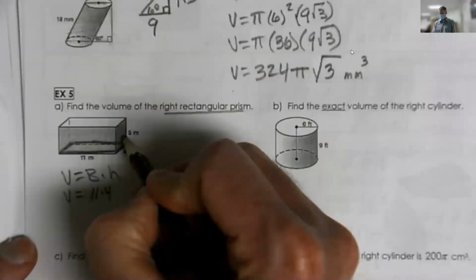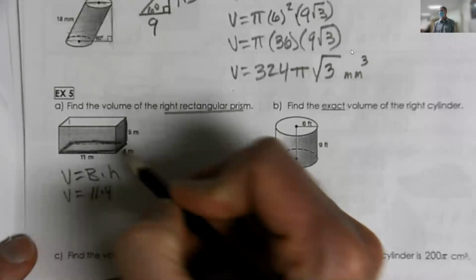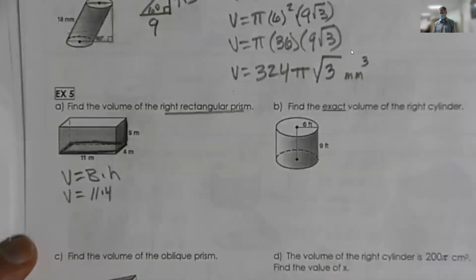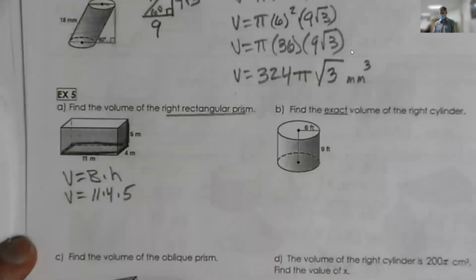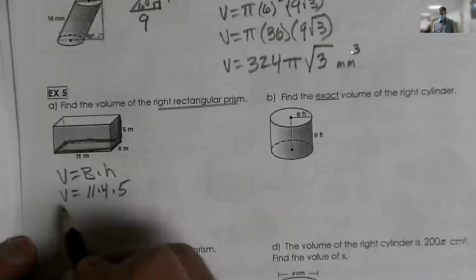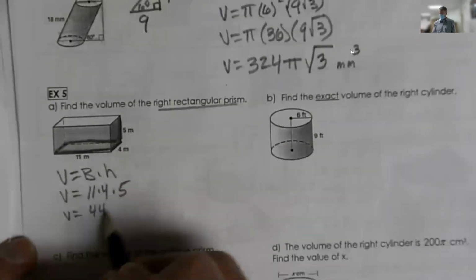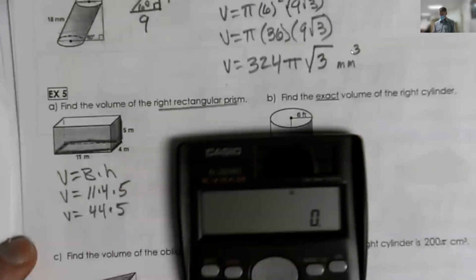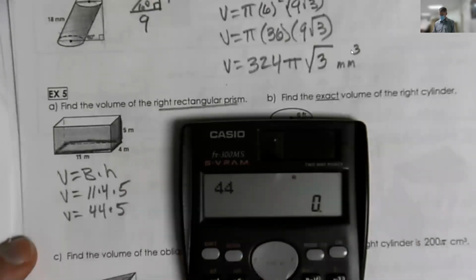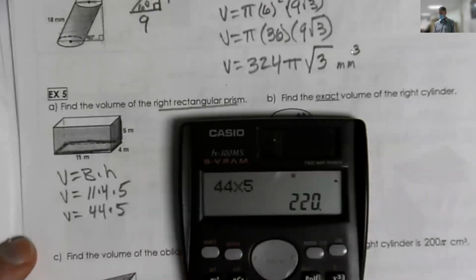So that's the distance between the bases, or the distance perpendicular to the base. And that is going to be 5. So we get 44 times 5, 220.